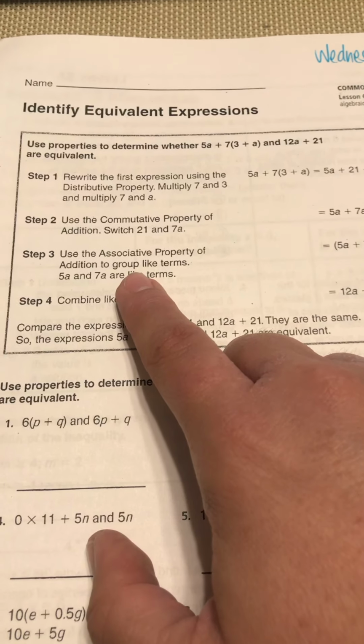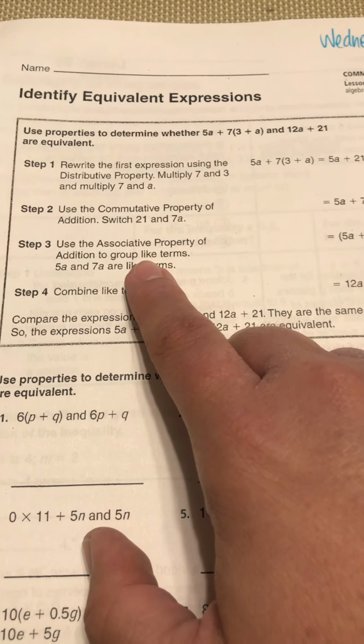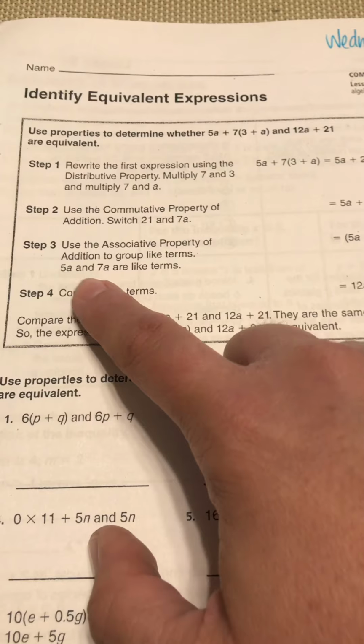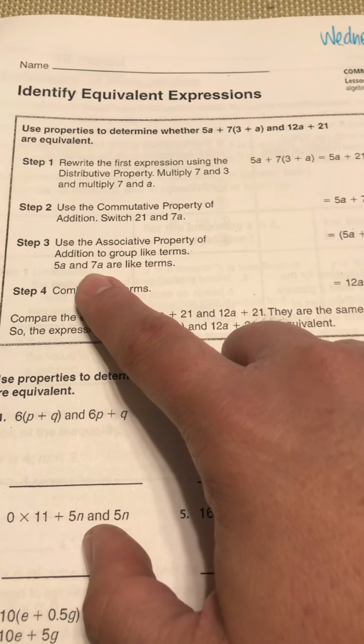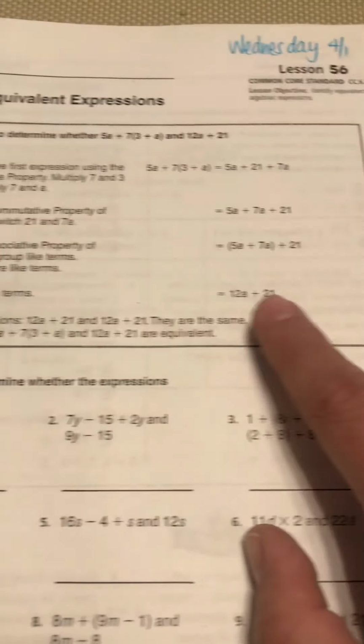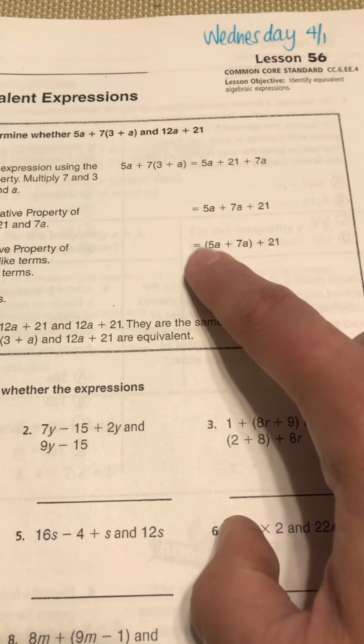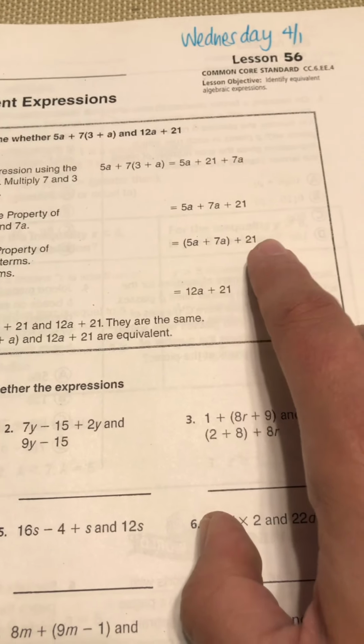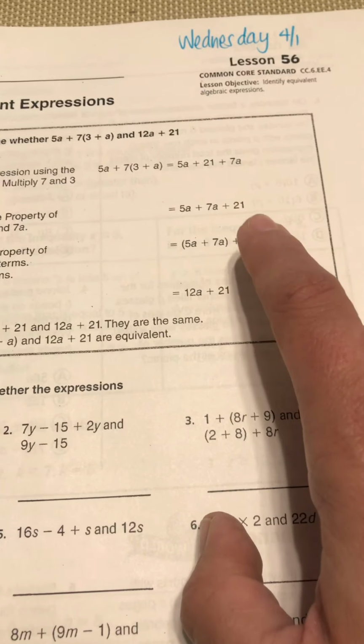Use the associative property of addition to group the like terms. So they are putting the like terms 7a and 5a together using parentheses. So they just went ahead and put them in parentheses together. Still bring down plus 21 because it's still part of the expression.